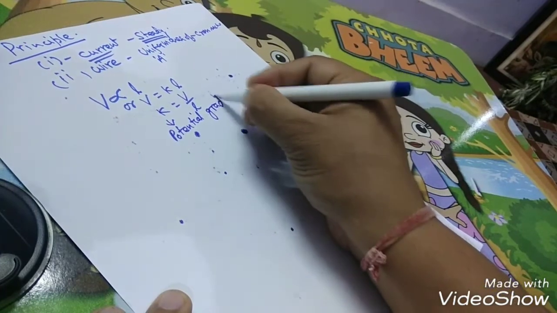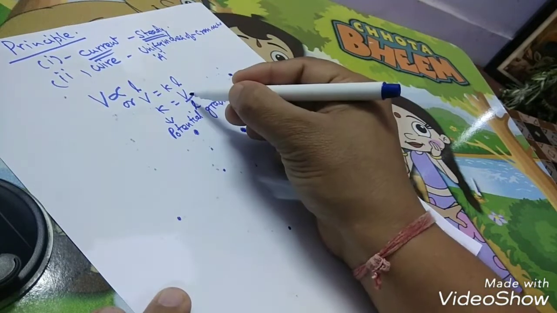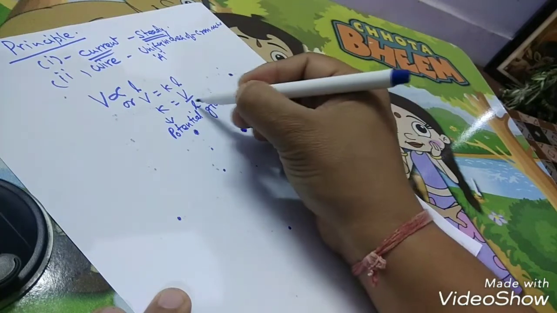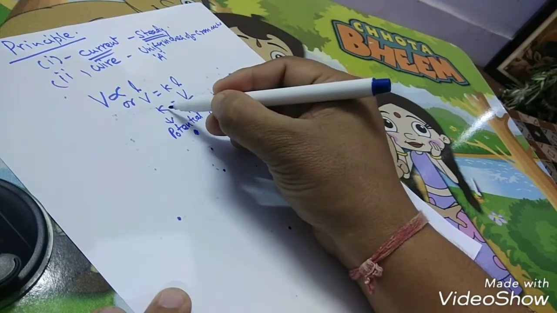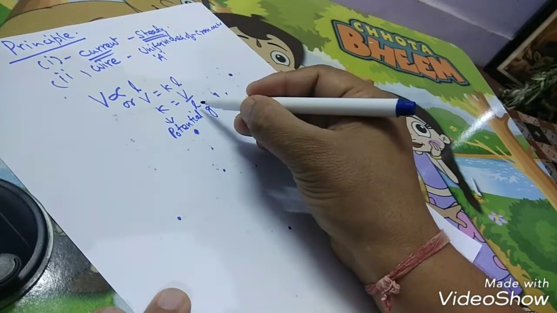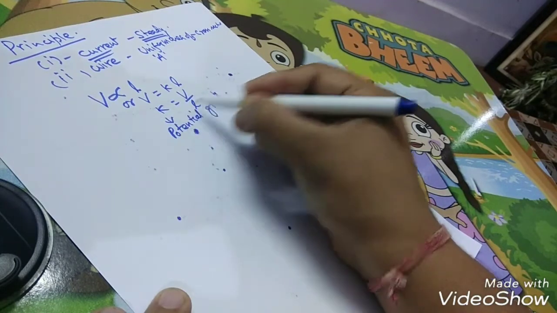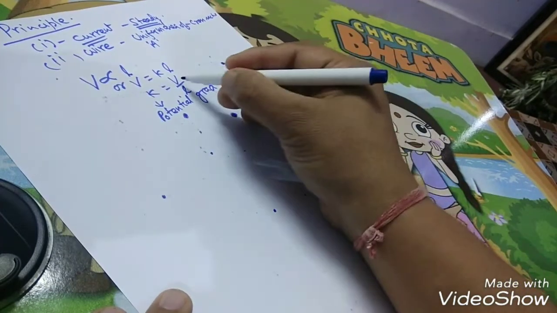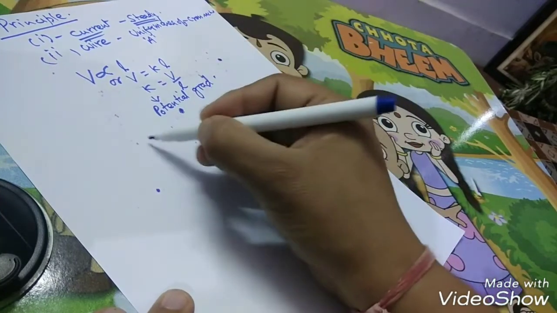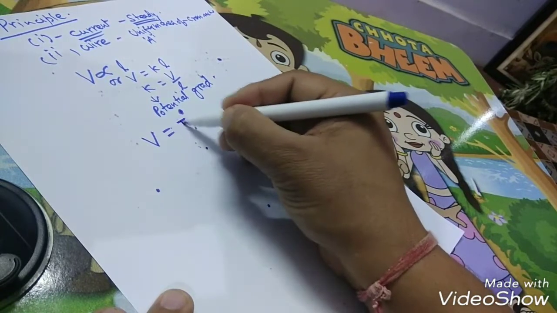Potential gradient. What is potential gradient? That is variation in potential along the length of the wire. Per unit length, how much is the variation in potential? The unit length of the wire measures how much potential. That measurement is called potential gradient. It is volt per meter. It's a unit.